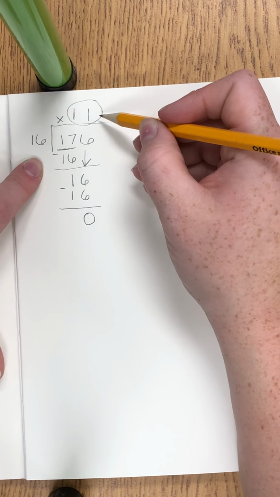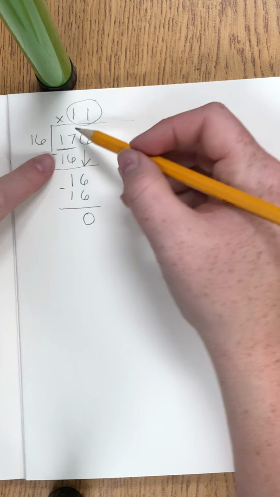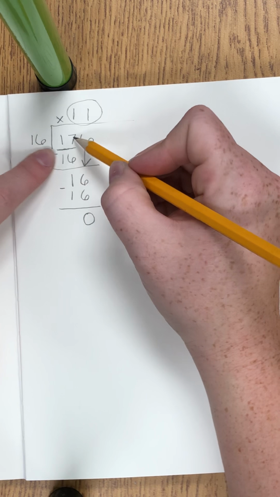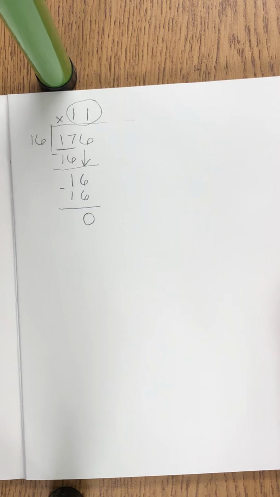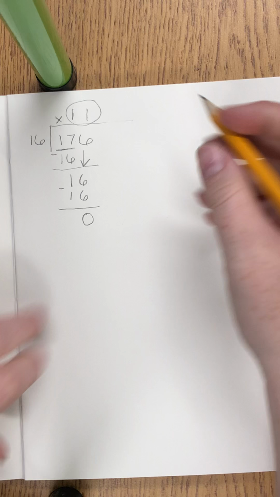Boys and girls, this is one of the easier problems because 17 is really close to 16. Therefore, we're not going to have to do lots of multiples of it. But here's an example I want to show you where you might have to think a little harder and do some guessing and checking.